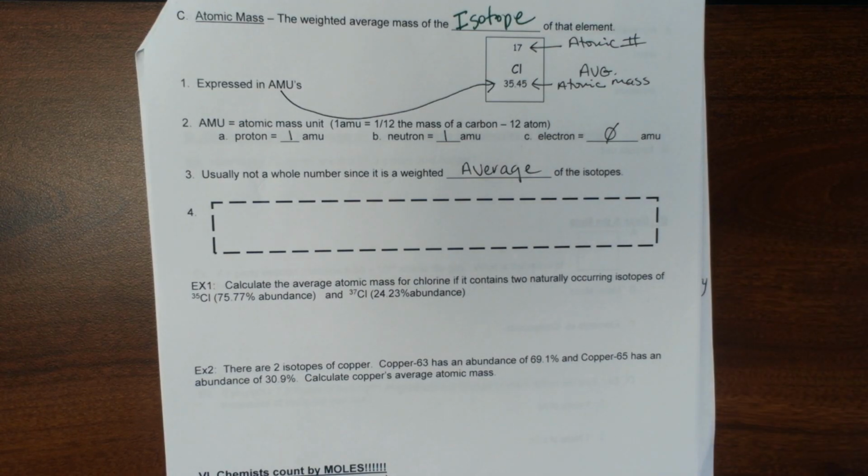Remember, just like your grade, if you got one grade for the whole semester, that 88, that's what you got. It was a whole number. But if you had more than one grade, if you had 2, 3, 4, or 5 grades averaged together, you would get a decimal point.